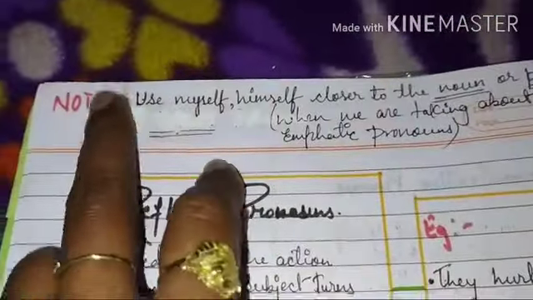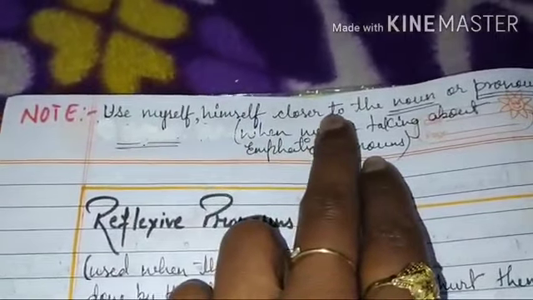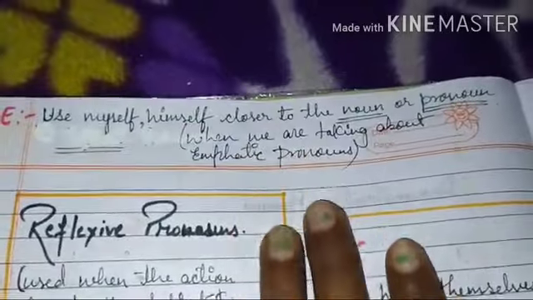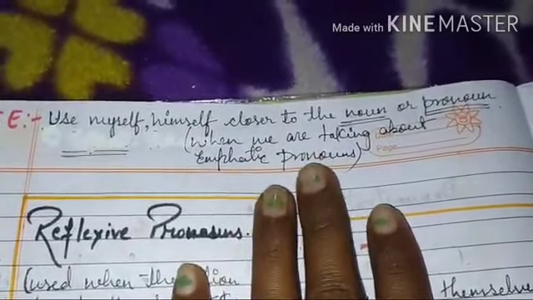I made a note here. Use myself, himself closer to the noun or pronoun when we are talking about emphatic pronouns. Okay?